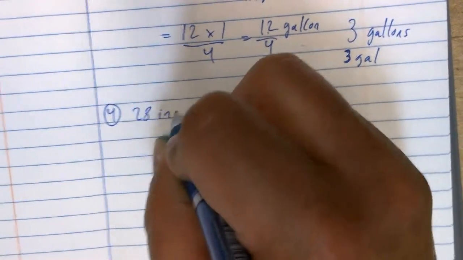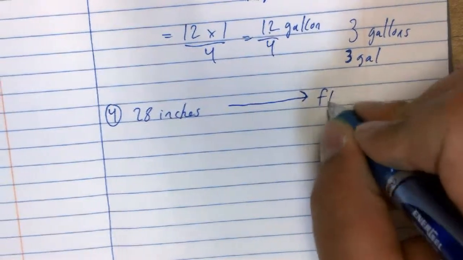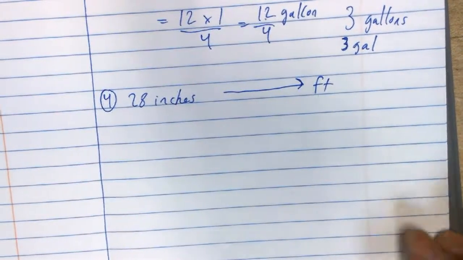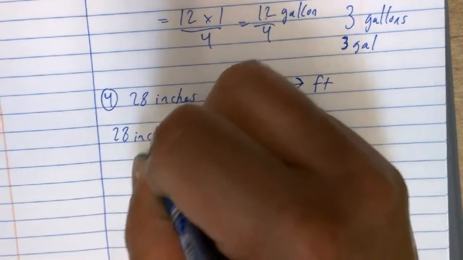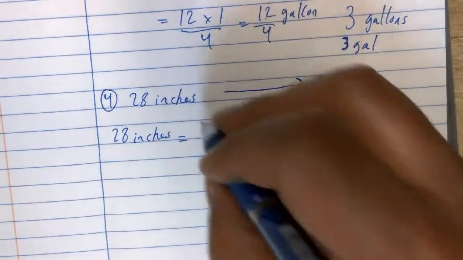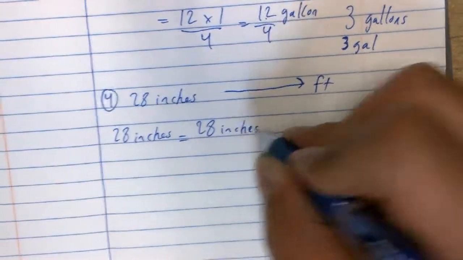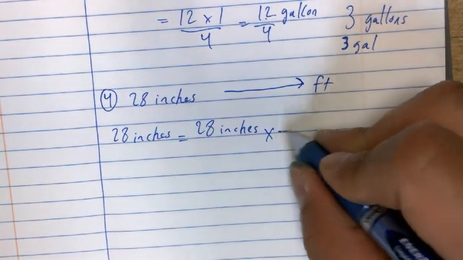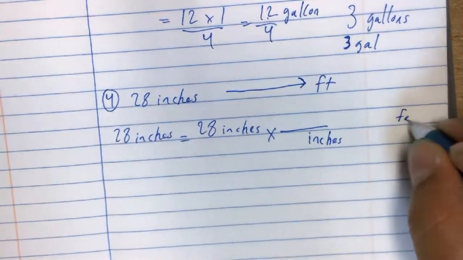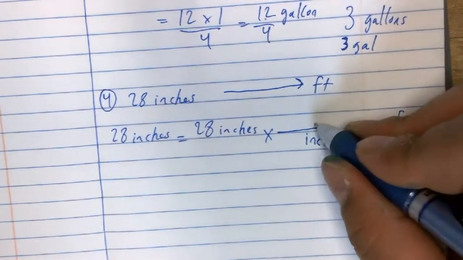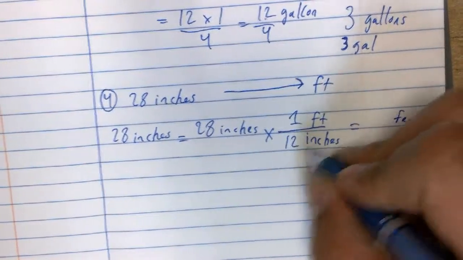28 inches. We want feet. Now, this is the most famous one, and everyone knows this one. I should anyways. But if you don't, that's okay. You're going to learn right now. 28 inches. We're going to take 28 inches. Don't forget that unit of measurement. Now, we want to get rid of inches because we want feet. In 1 foot, we have 12 inches. Inches cancel out.